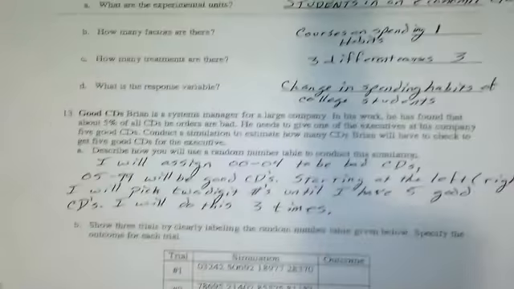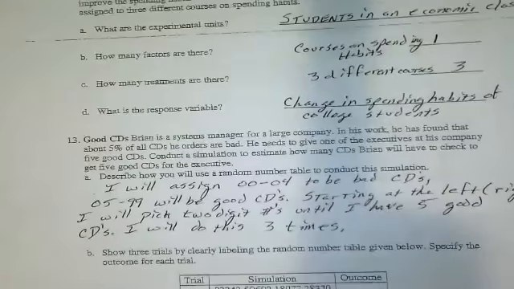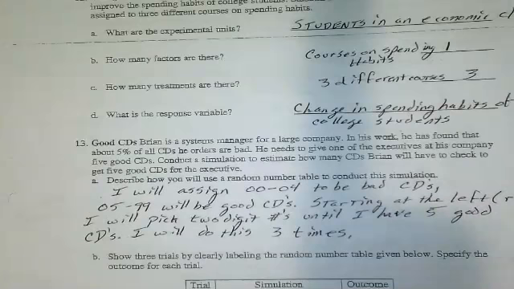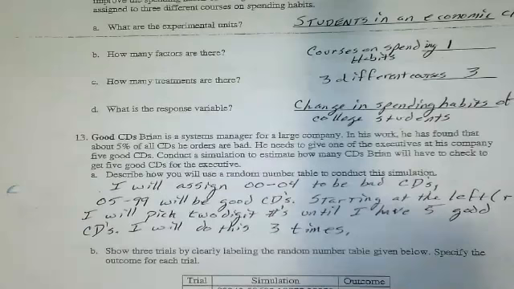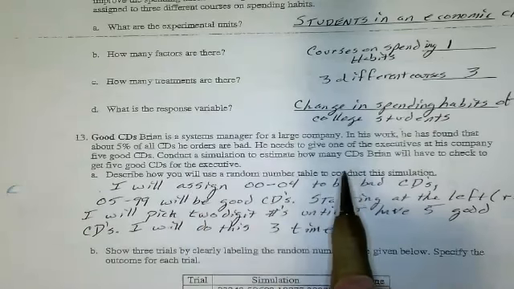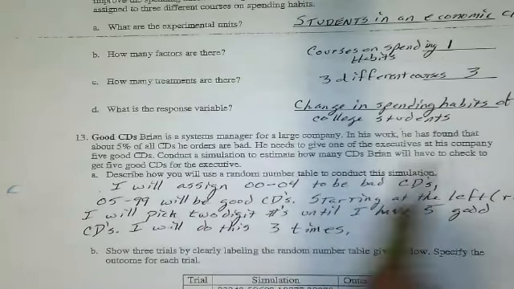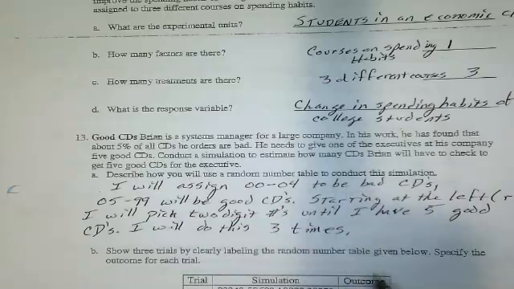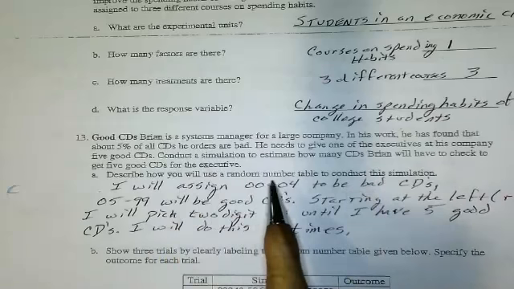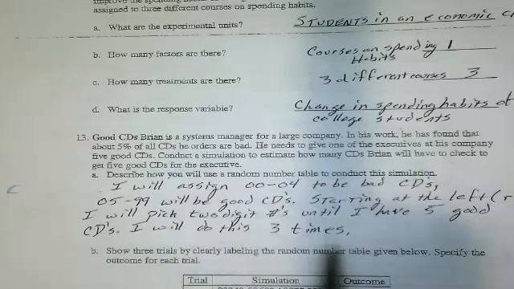Okay, number 13. So Brian is a systems manager for a large company. In his work, he has found that about 5% of all the CDs he orders are bad. He needs to give one of the executives at his company 5 good CDs. So we're going to conduct a simulation to estimate how many he should check to get 5 good CDs for the executive. Describe how you will randomly assign numbers from the table for this simulation.